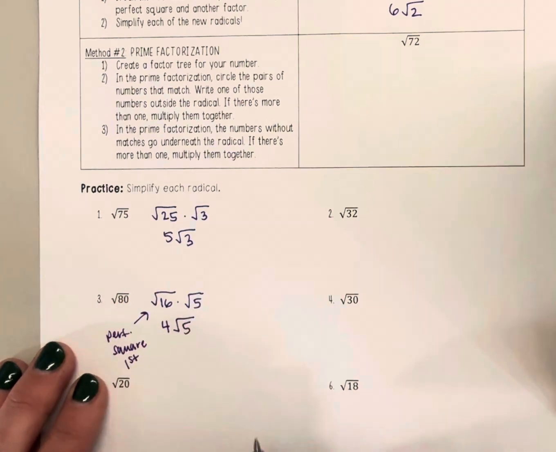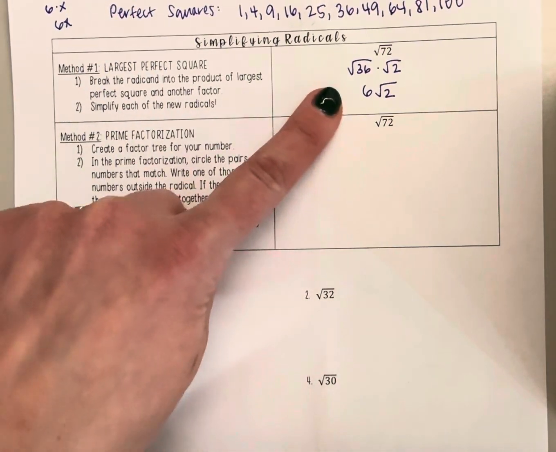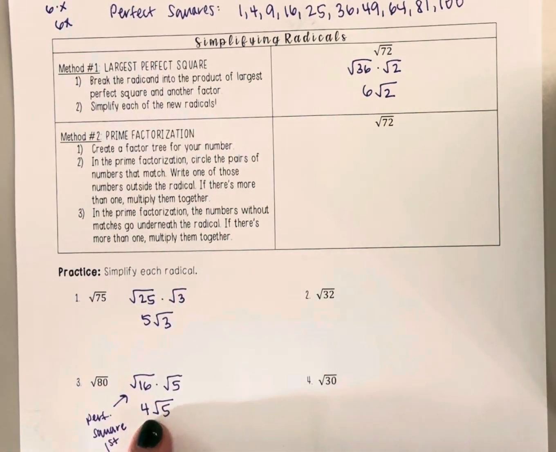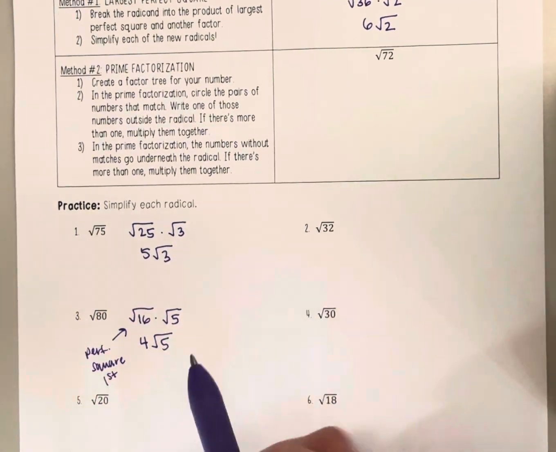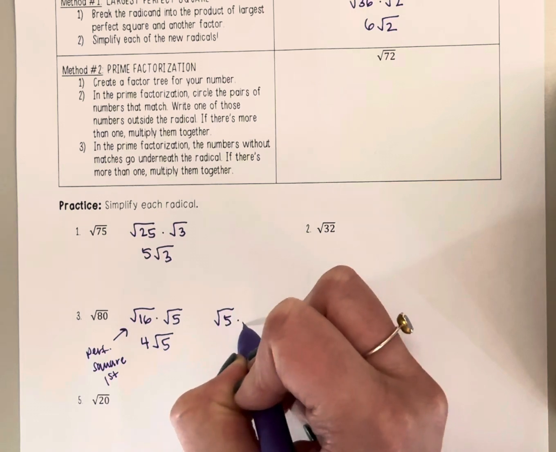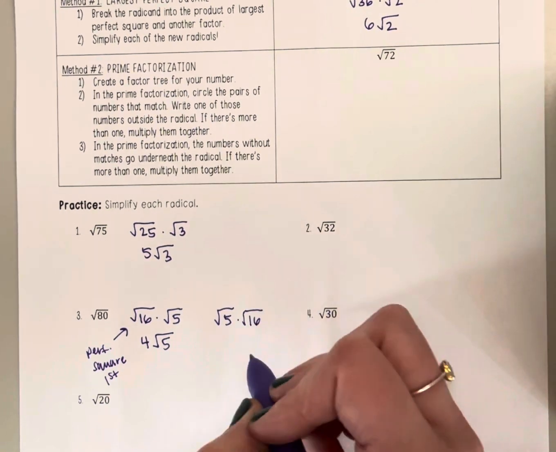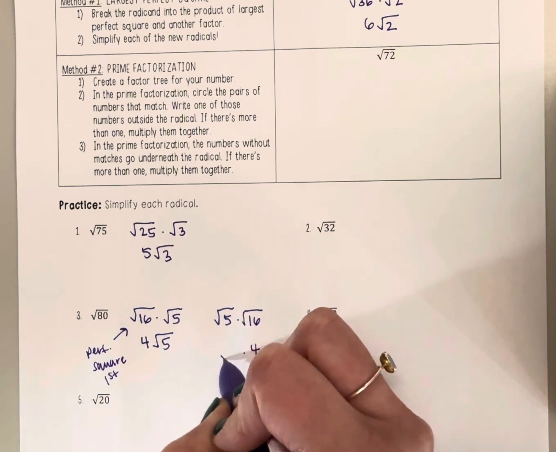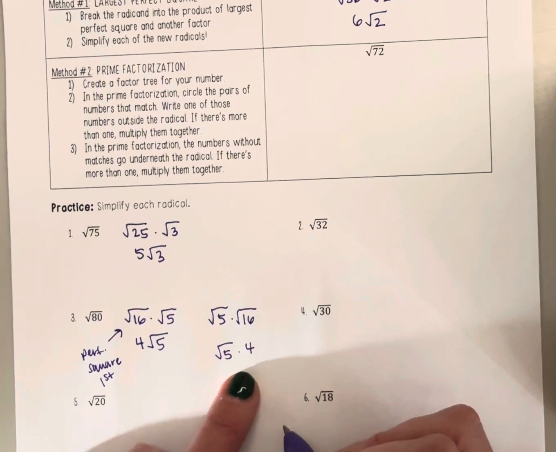The only reason why I do that on all of these examples, I've been writing the perfect square first, is because the standard form of this has the number that doesn't have a radical in the front. So if you happen to write square root of 5 times square root of 16, and you said okay, the square root of 16 is 4, and I'm going to bring down the square root of 5, this is not the normal version of how you would see things.